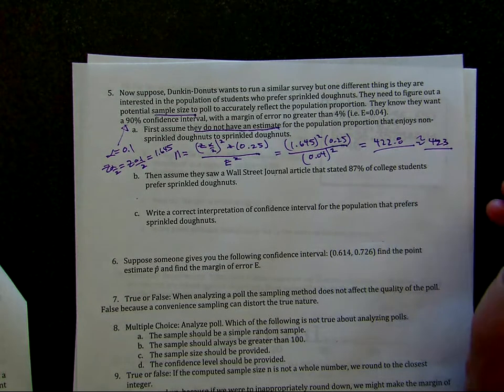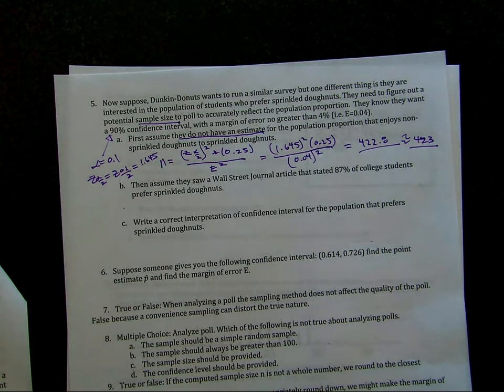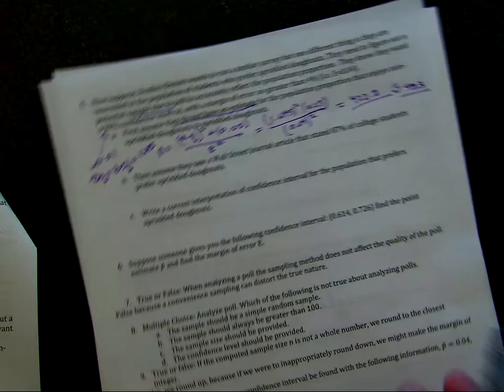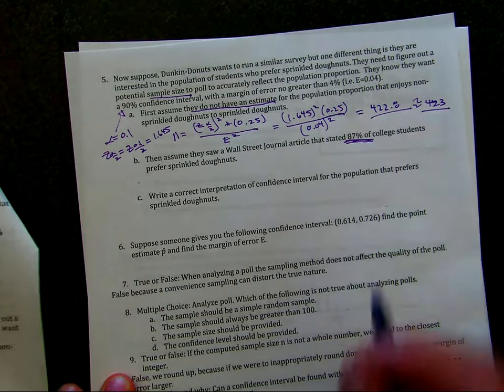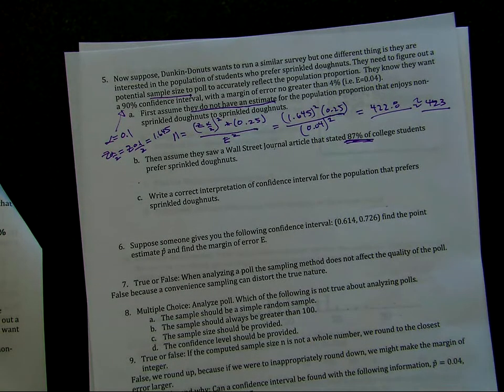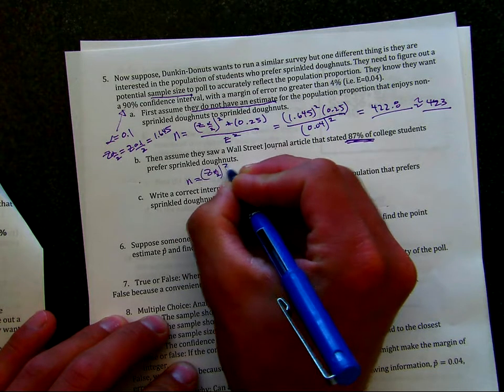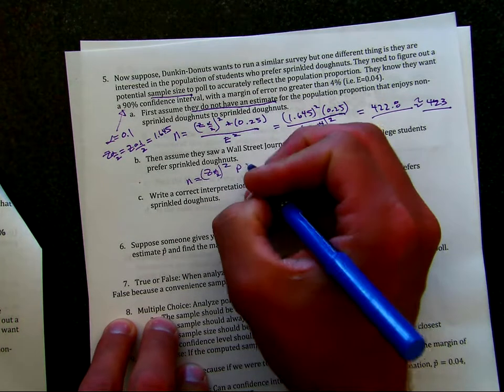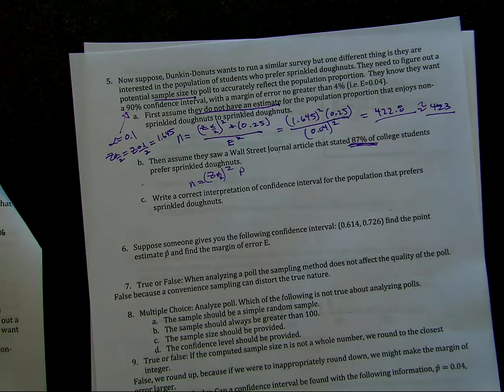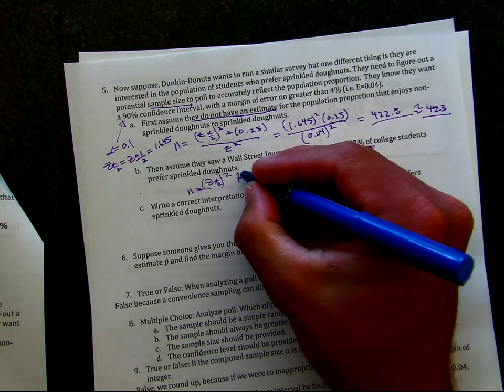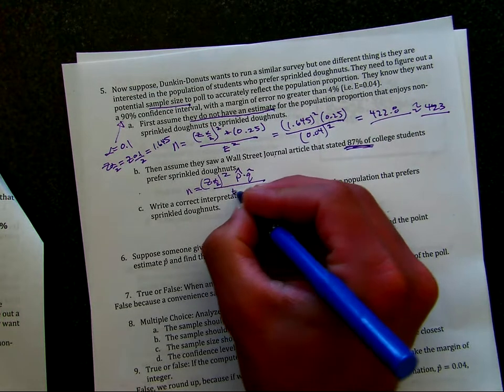All right. Now, in B it says, then assume they saw a Wall Street Journal article that stated 87% of college students prefer sprinkled donuts, right? So, because they saw an article that says something about it, they now have a piece of information. There is another formula, n is equal to z alpha over 2 squared times p hat times q hat divided by e squared. And in this case, then you just put in the 87.